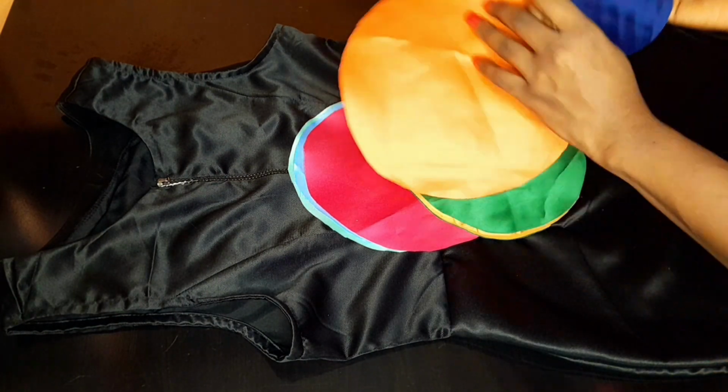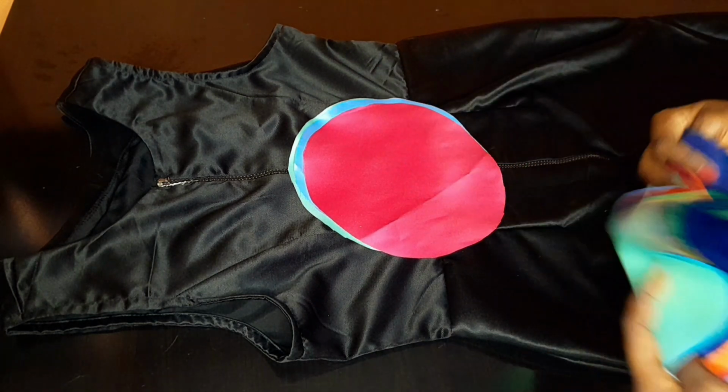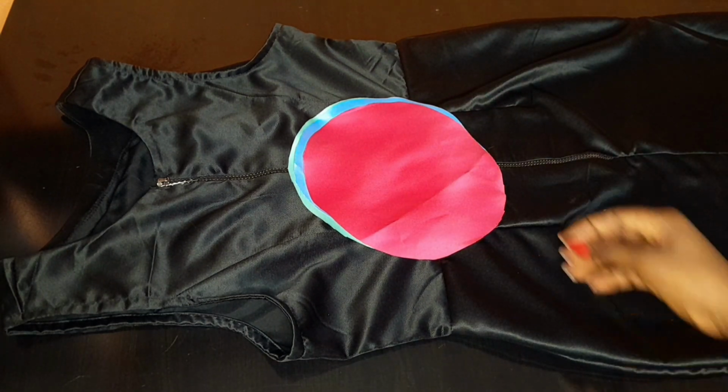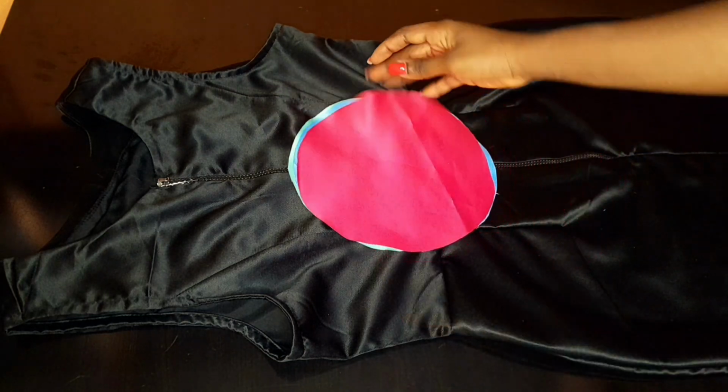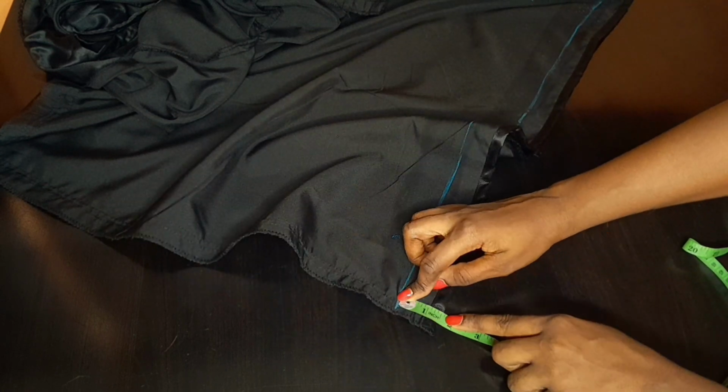I went ahead to cut my preferred circle size, and at the M I came up by 1.5 inches. That's where the design will be starting from.